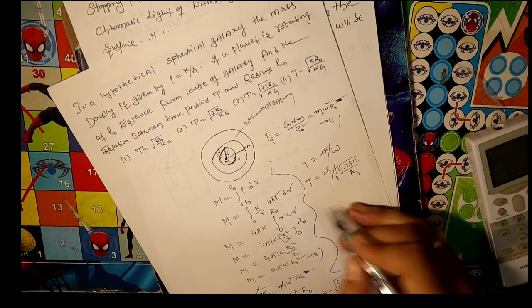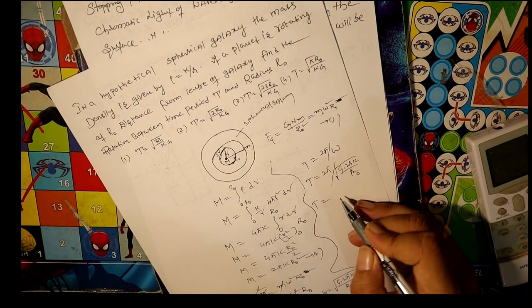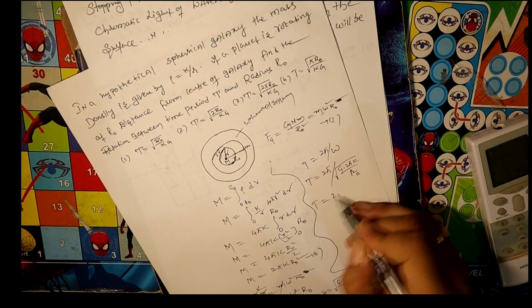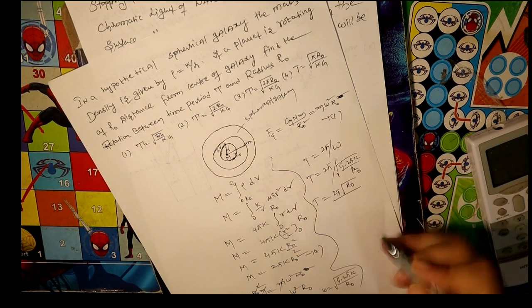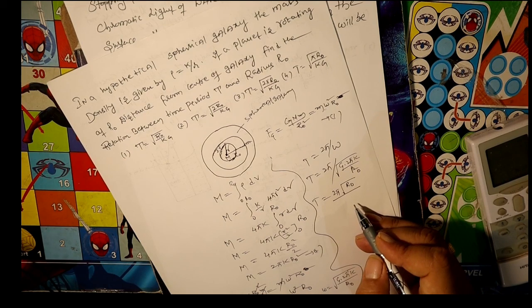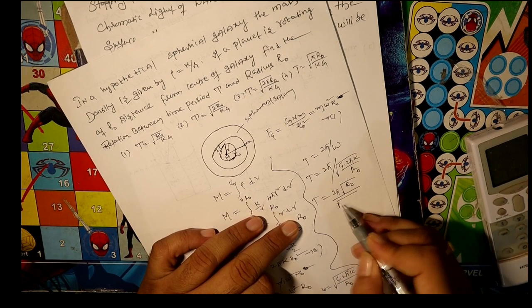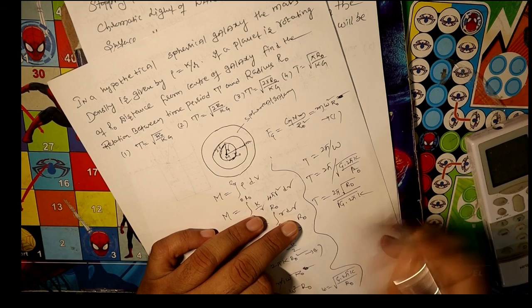So T is equal to 2 pi square root of r naught divided by square root of G into 2 pi k.